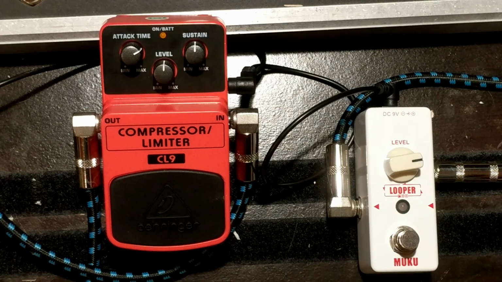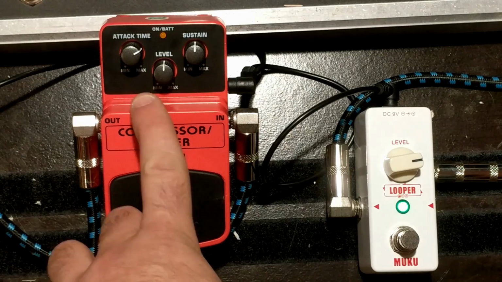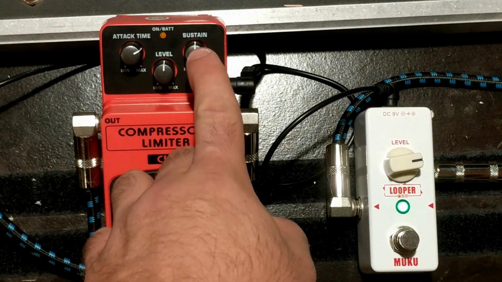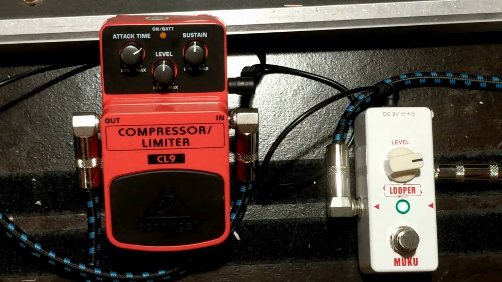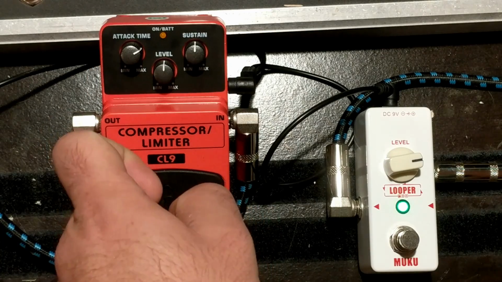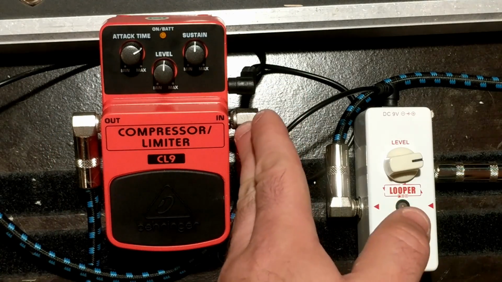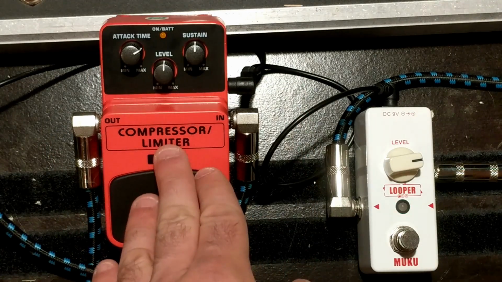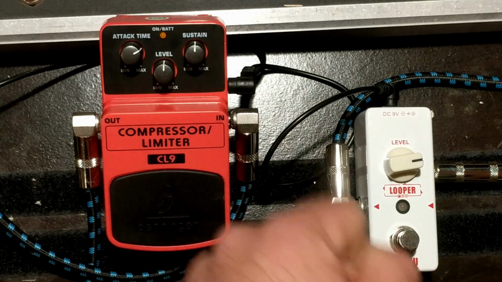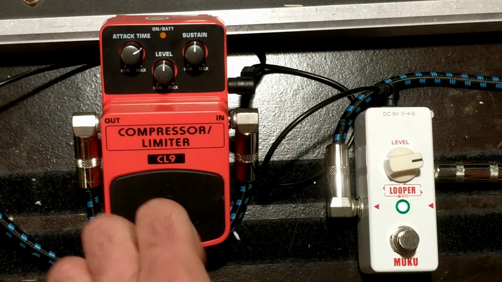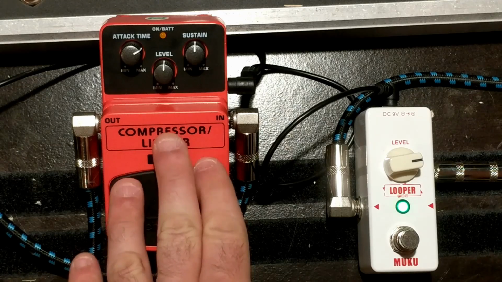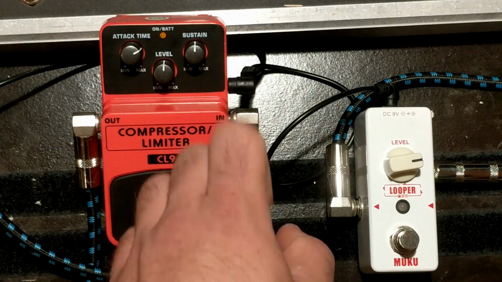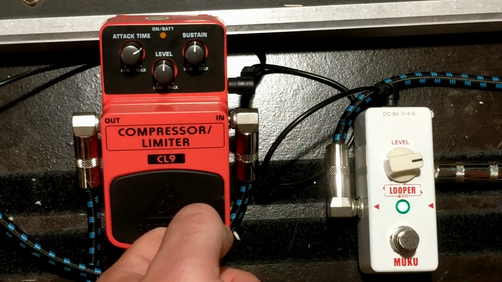This Behringer compressor limiter has 3 knobs, one for controlling attack time, one for sustain, and one for output level. The attack time is the amount of time between when the transient appears on the input and when full compression or gain reduction has been achieved. The sustain knob controls input gain, and then the compression ratio of this pedal is fixed. On other pedals, the sustain knob might control that compression ratio.